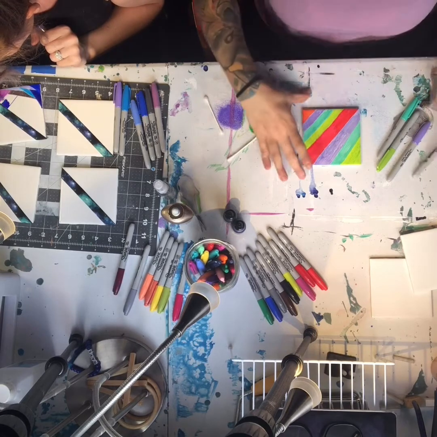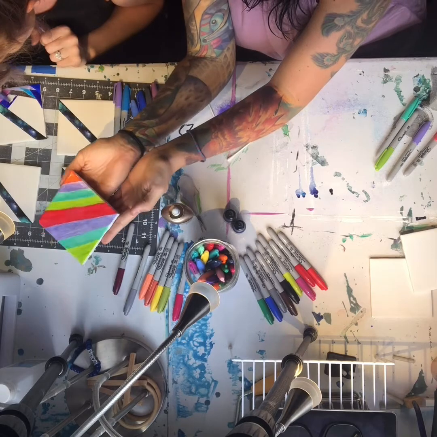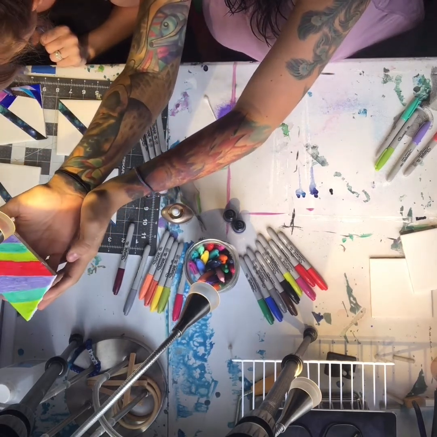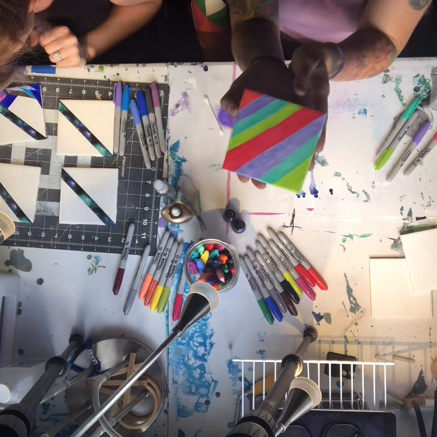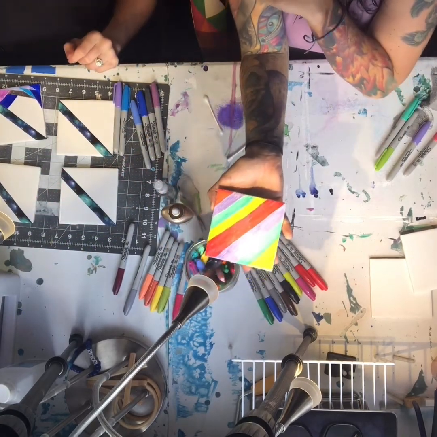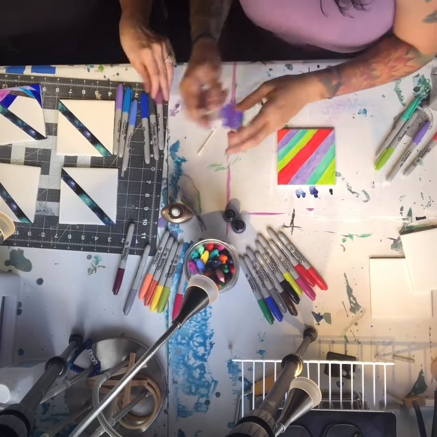Okay, this is what my tile looks like after coloring it. Just stripes. Not anything super perfect. I feel like you can kind of see it all the way up there. So now I'm just gonna spray the crap out of it with my alcohol.